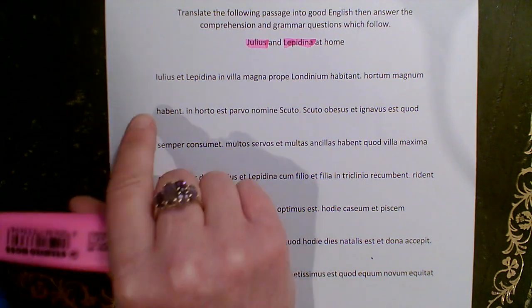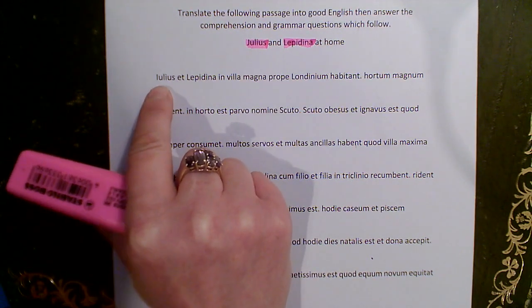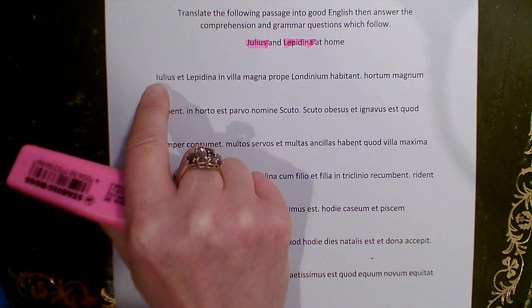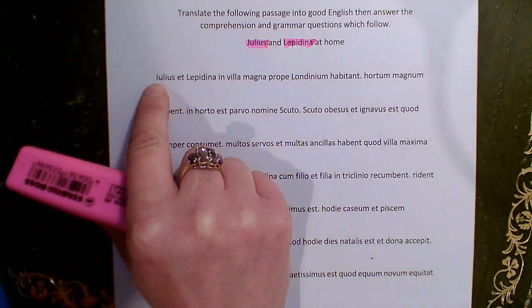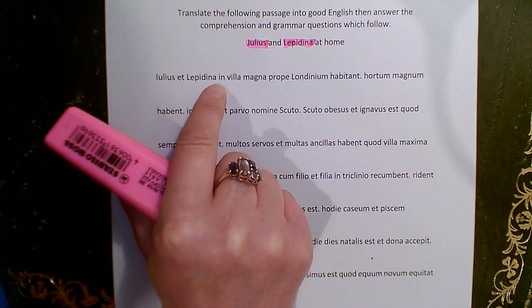We look at the first line of the passage and we see there Julius. Can anybody tell me why we've got an I there instead of a J? Hopefully you all know, and you're all shouting at me that there is no J in Latin. So he's Julius, and there's the name Lepidina.